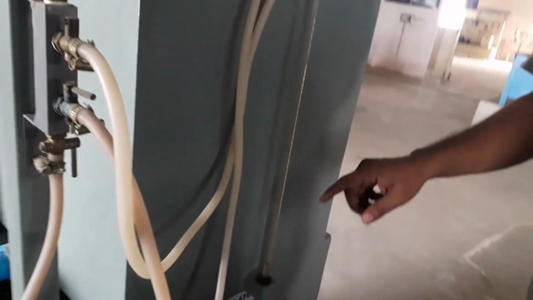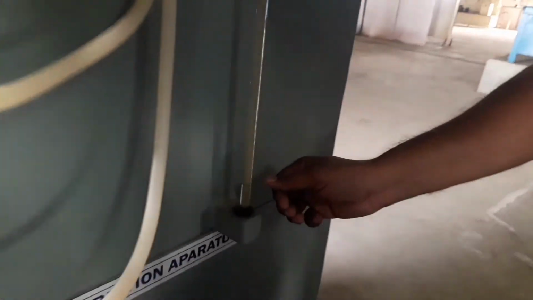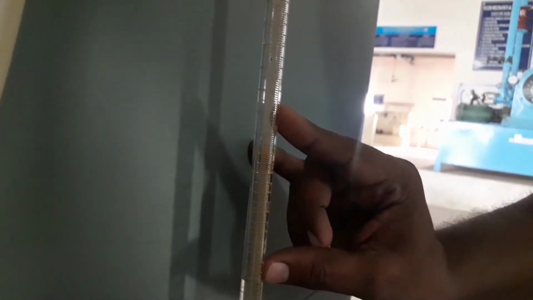Now I am going to start the measurement with the help of a stopwatch. See, this is the measurement. This is the null position. For every 5 centimeter of water rise in the collecting tank, we note how much time is consumed. That time you should note down.